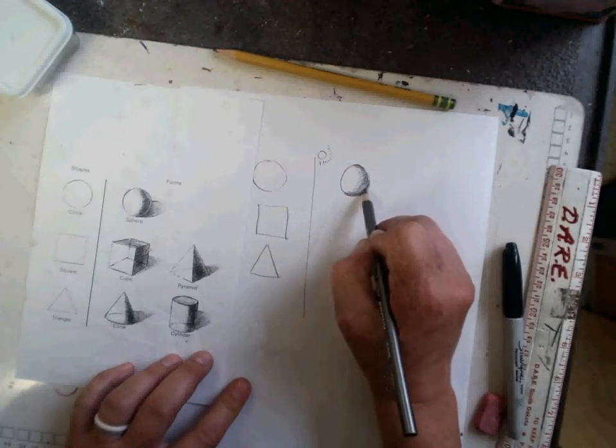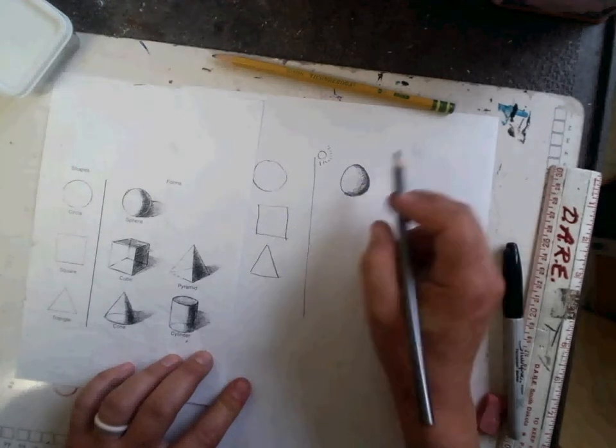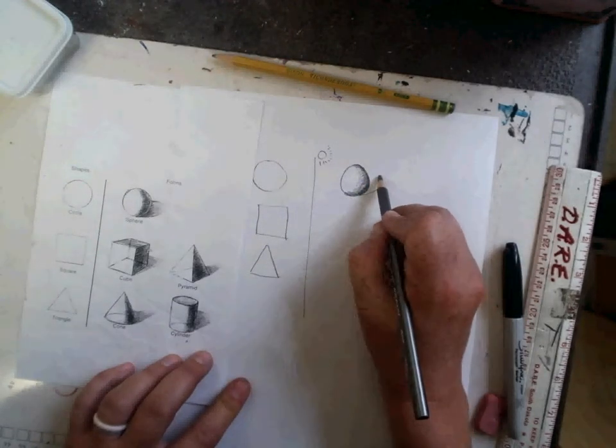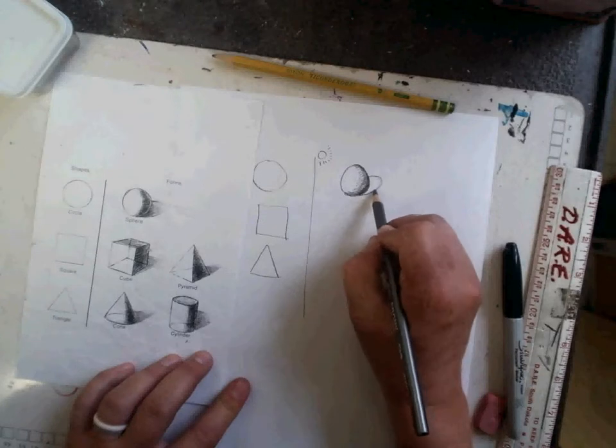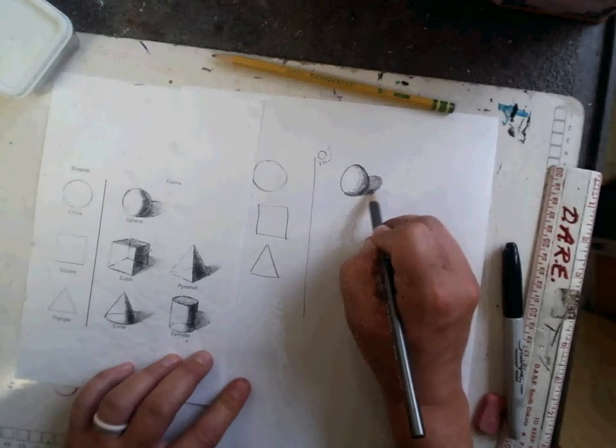The darkest part will be away from the sun, and then the same shape, or that circle, is repeated and then shaded in, giving it a shadow.